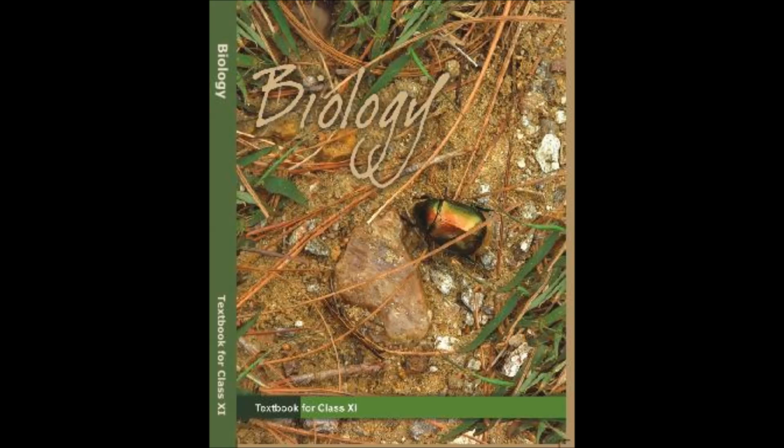The morphology of the mycelium, mode of spore formation, and fruiting bodies form the basis of division of the kingdom into various classes. First one, Phycomycetes.